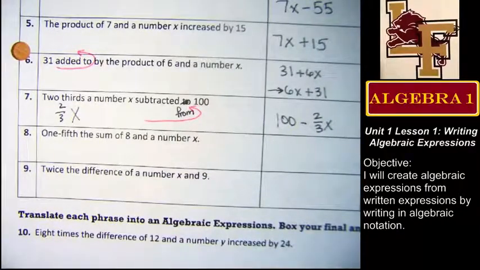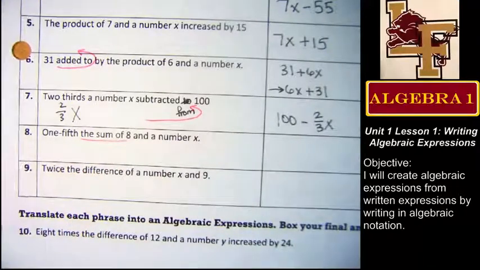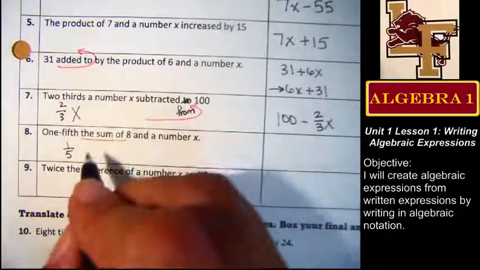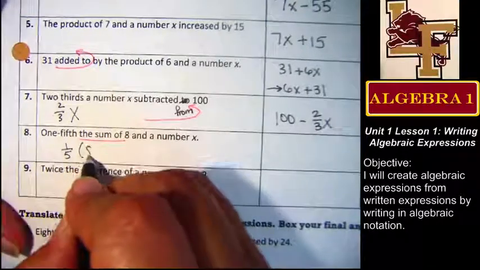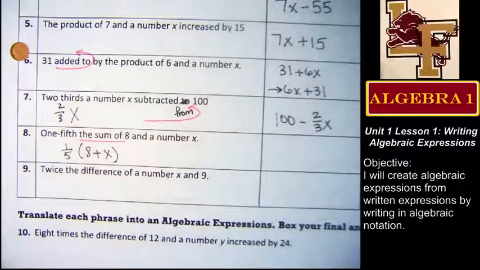Number 8 should feel a lot like number 7, but easier. 1/5. Oh, again, there's no direction of what to do. But notice this word's right here. The sum of. I'm adding two things together, and it's like a grouping. So we're going to group 8 and x together. Sum is an addition thing, and it gets grouped this way.